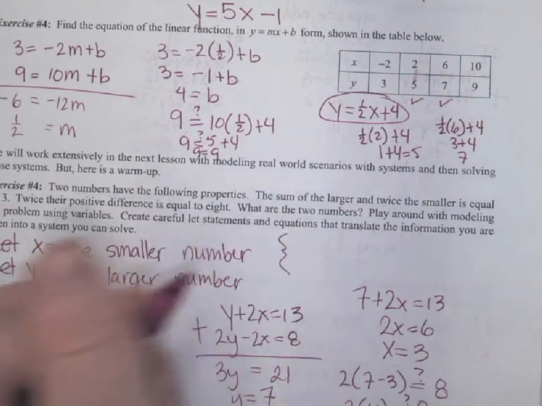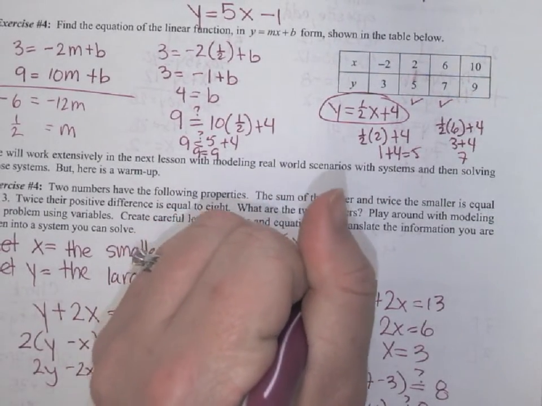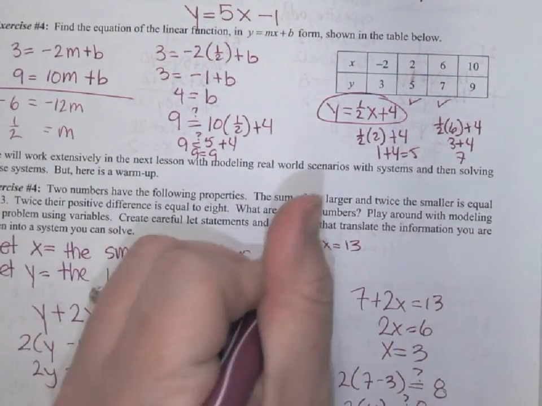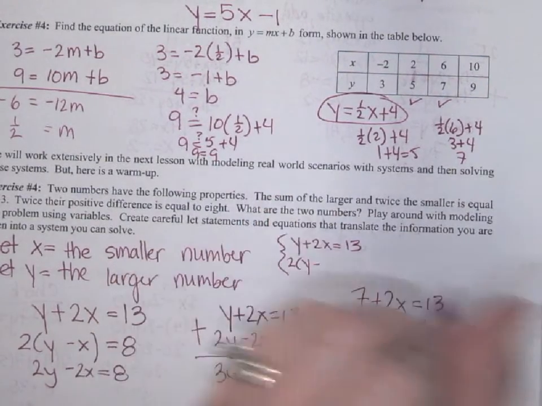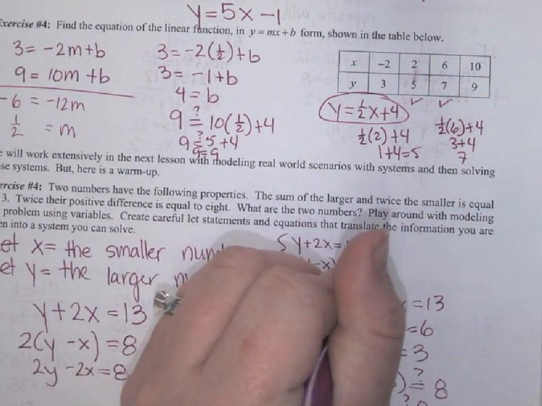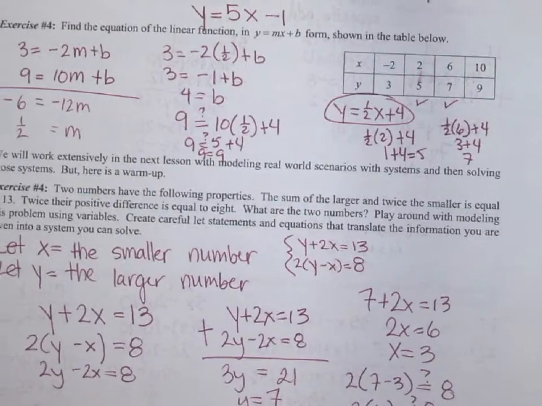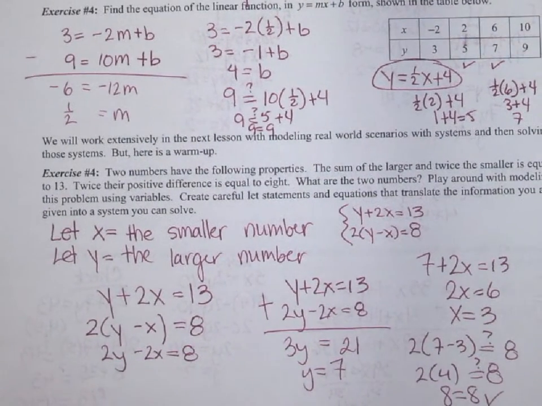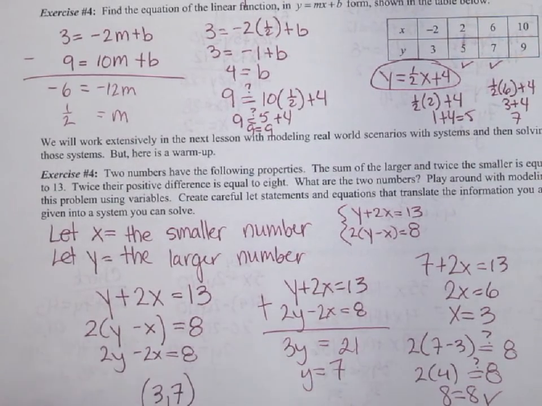So this is my system. My system is y plus 2x equals 13, and 2 times y minus x is equal to 8, but only because of how I defined my variables. If I had defined them differently, then they could have been flipped, but the smaller number would always be 3, and the larger number is always going to be 7, but you could end up with x is 7 and y is 3 if you defined them the opposite way.